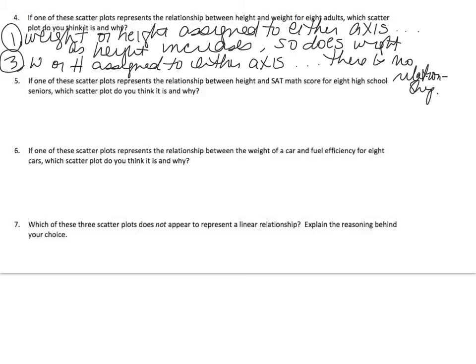Handwriting's getting a little rough there, sorry. If one of these scatter plots represents a relationship between height and SAT math score for 8 high school seniors, which scatter plot do you think it is and why? I'd say 3, because there is no relation between those two pieces.